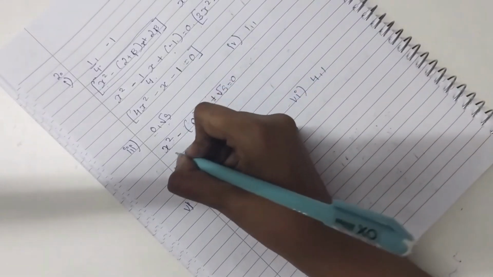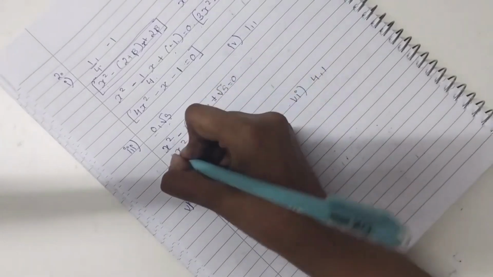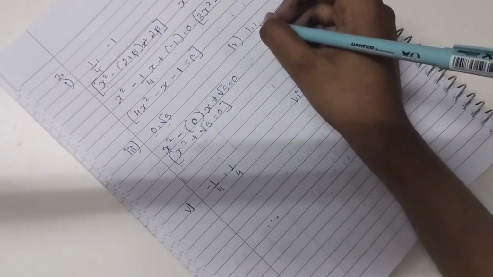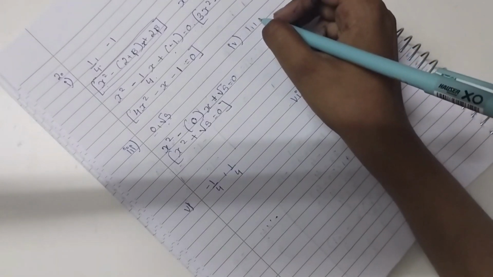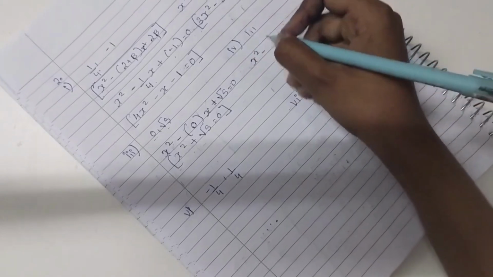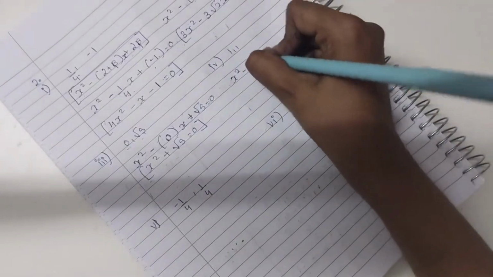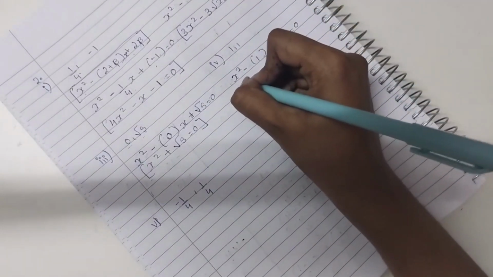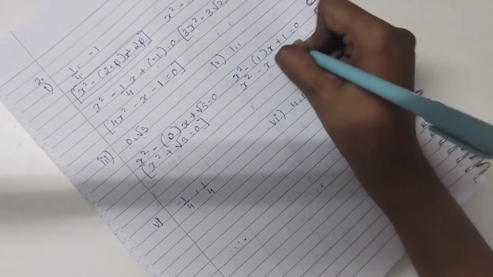We can say that x squared plus root 5 is equal to 0, which is the quadratic equation for the third question. In the fourth question, they've given that the product and the sum of zeros are both 1. So substituting that in this equation, we're going to get x squared minus 1x plus 1 is equal to 0. So the final quadratic equation will be x squared minus x plus 1 is equal to 0.